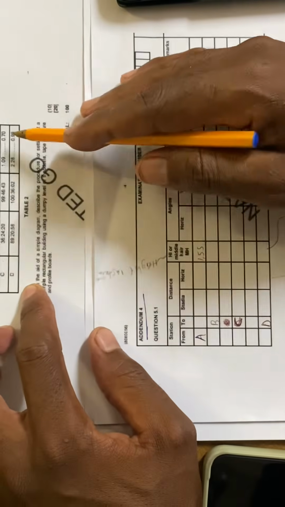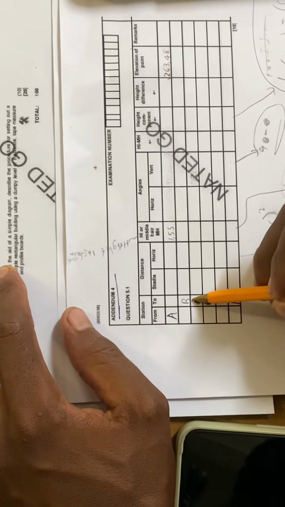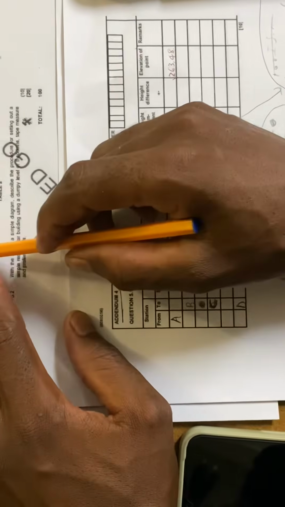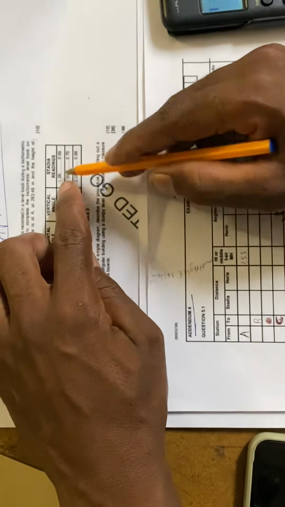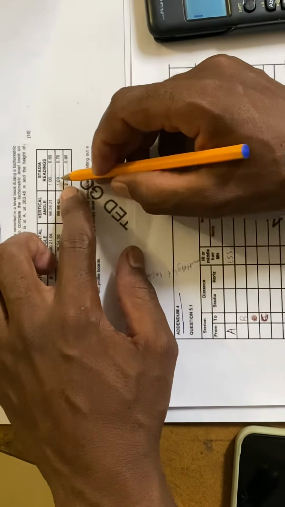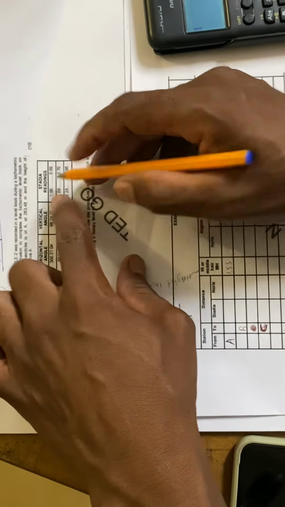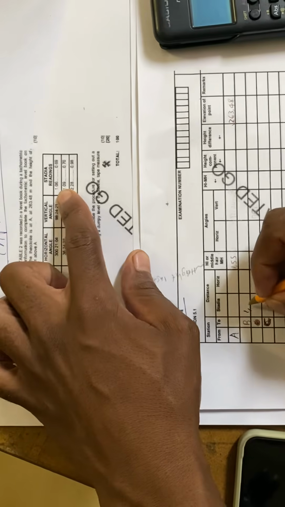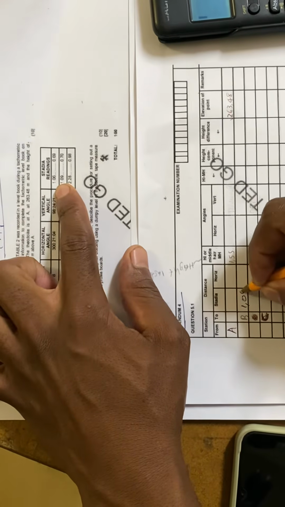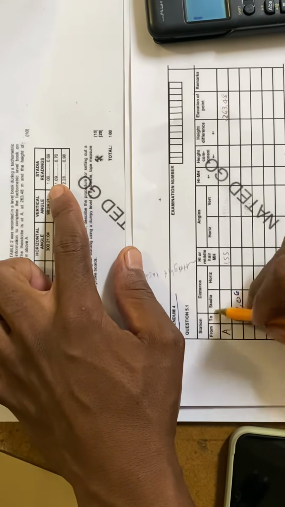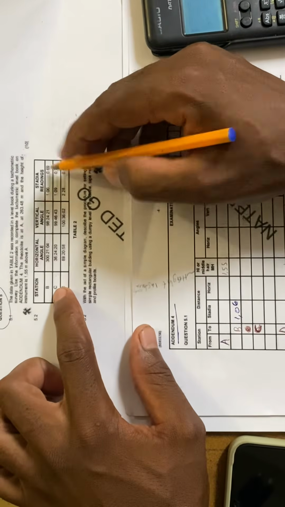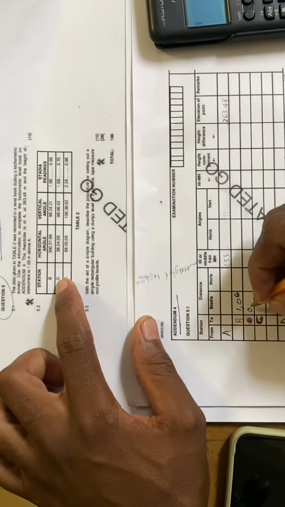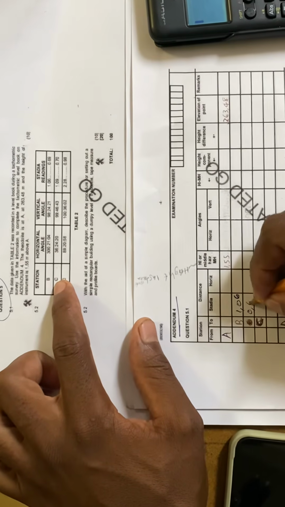Under point A, we are not given the information, but under point B, we are given the information. You have the start number, so you have to write the start number, which is 1,06. 1,06 is under the station. Then the last one is 0,69.